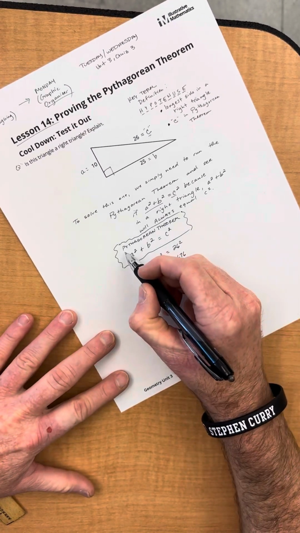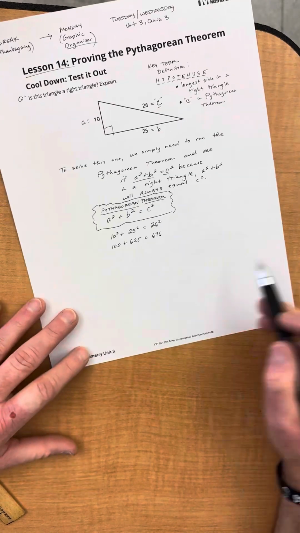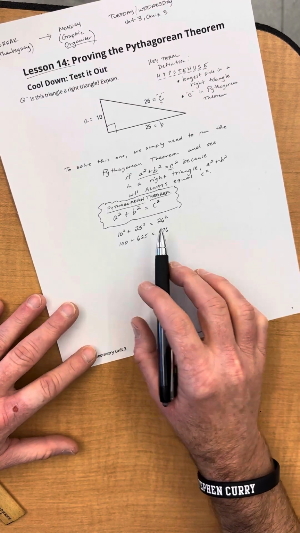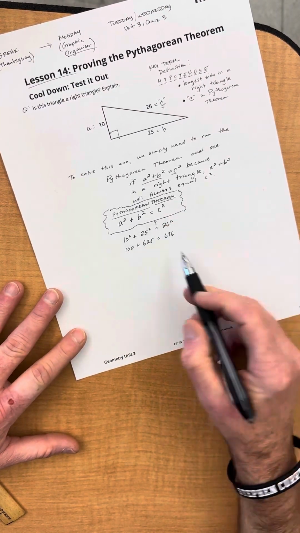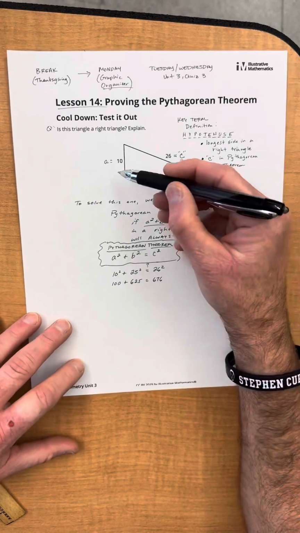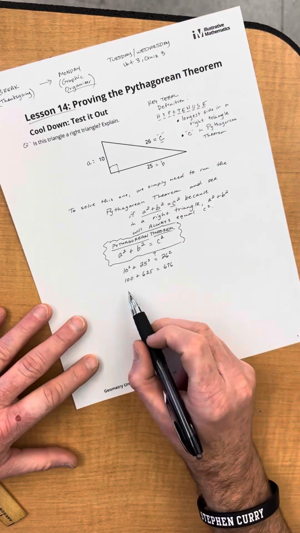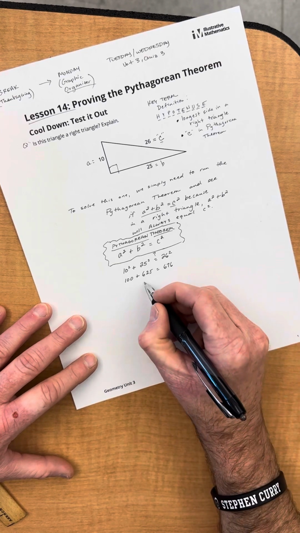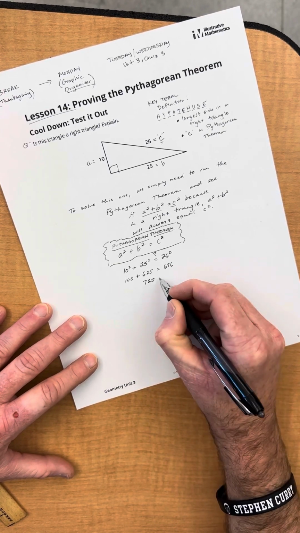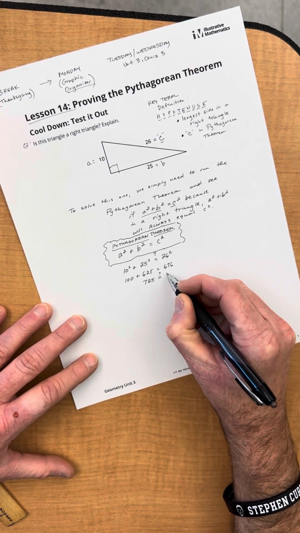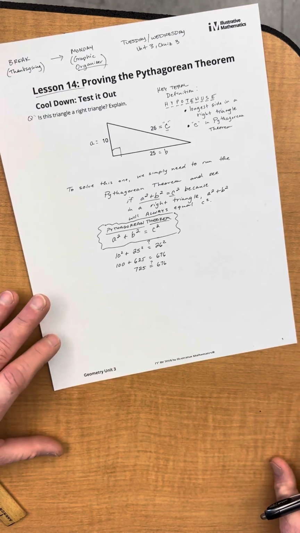All right, so we got our hypothetical equation. 10 squared plus 25 squared should equal 26 squared if this is a right triangle. So what's 100 plus 625? Well, that's 725. Does 725 equal 676?